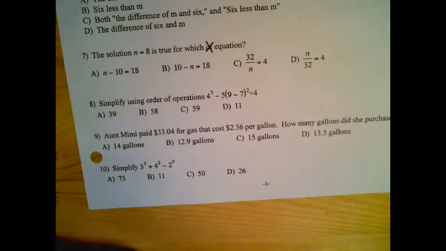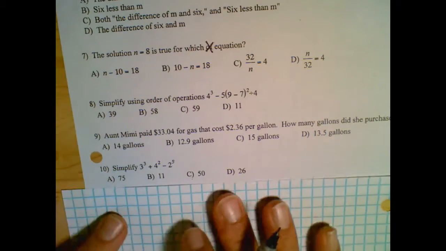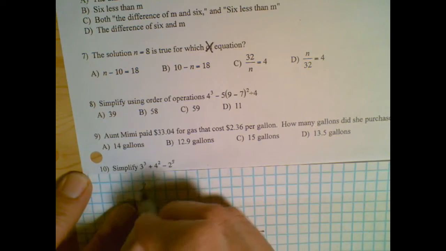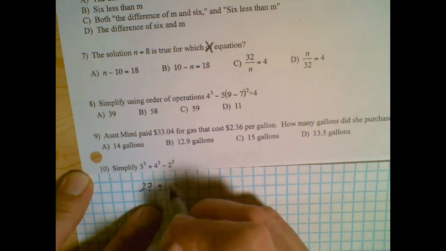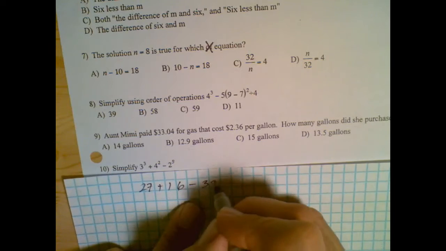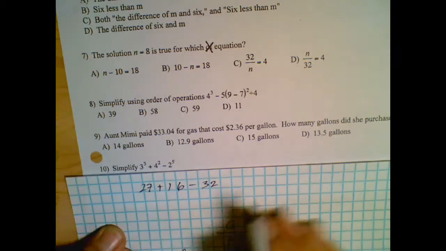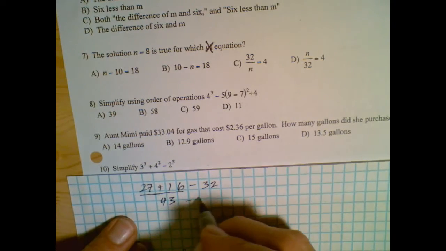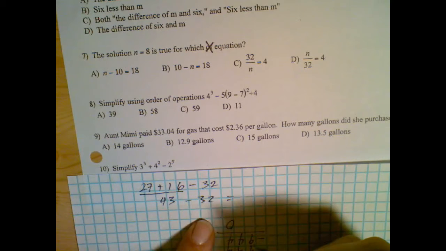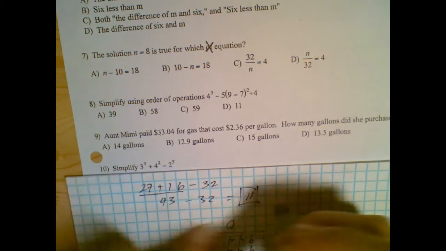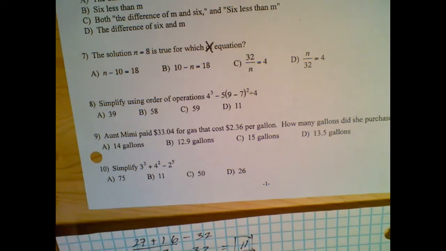And here at the bottom, we have simplify. Most people really got this quite well. So in this case, I'm going to add 3 cubed is 27, plus 4 squared is 16, minus 2 to the 5th is 32. So I have to add and subtract from left to right. So that's going to give me 43 minus 32. 43 minus 32 is going to be 11, which is answer B.